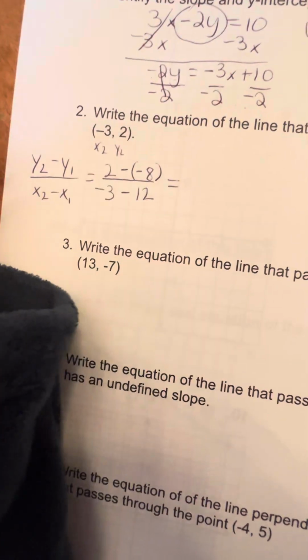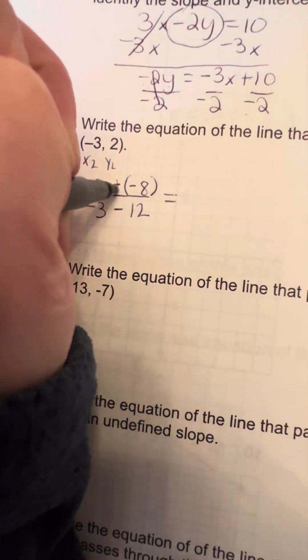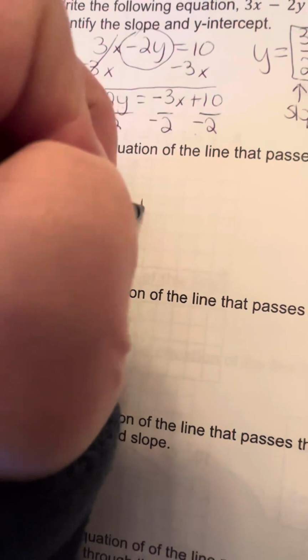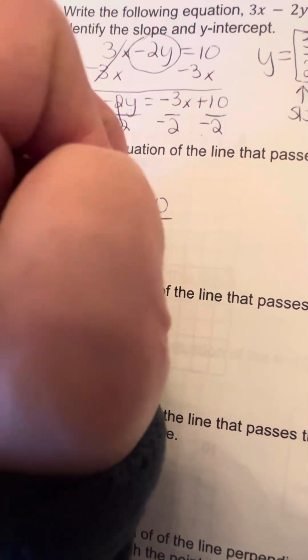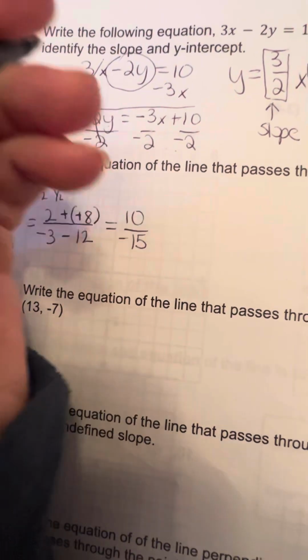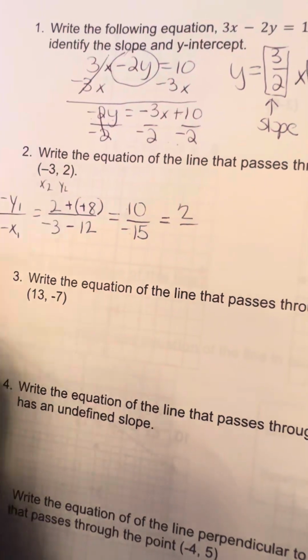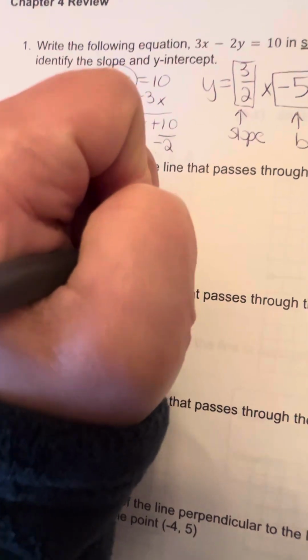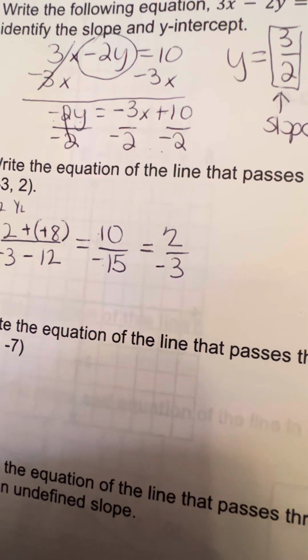And now we're going to go ahead and solve. So 2 minus -8, minus a negative becomes plus, so that is 10. And then here, -3 minus 12 is -15. Now that can be reduced because 5 goes into both of these. 5 can go into 10 2 times, and 5 can go into -15 -3 times, or just put a negative next to the 2/3, and this is your slope right here.